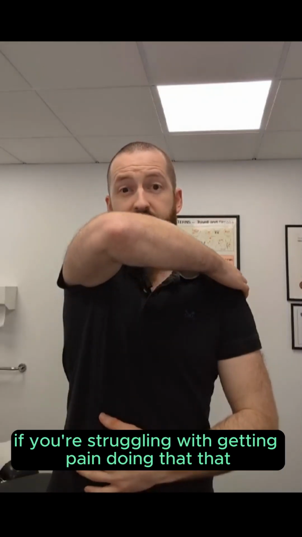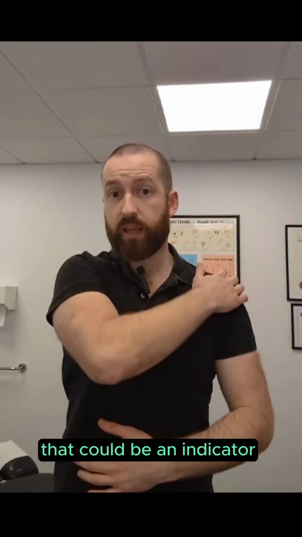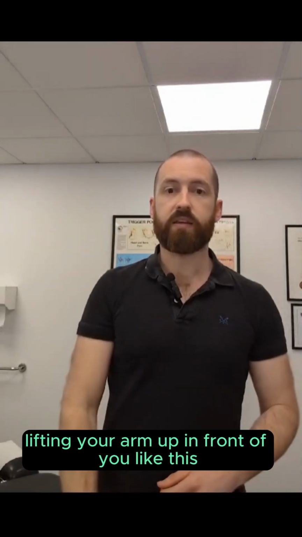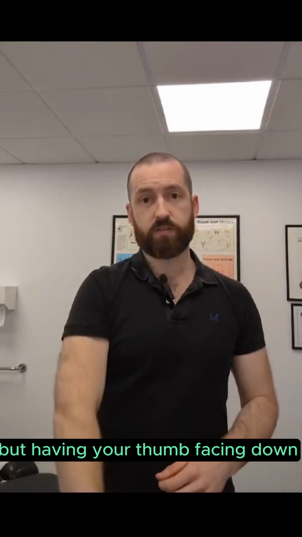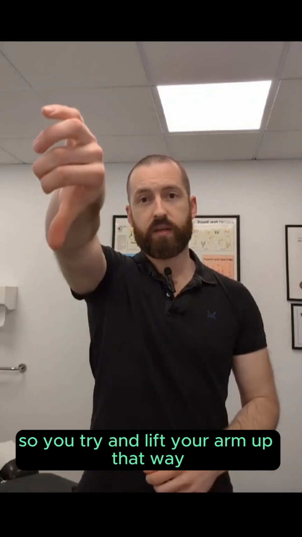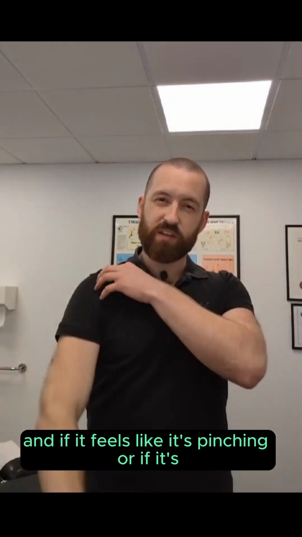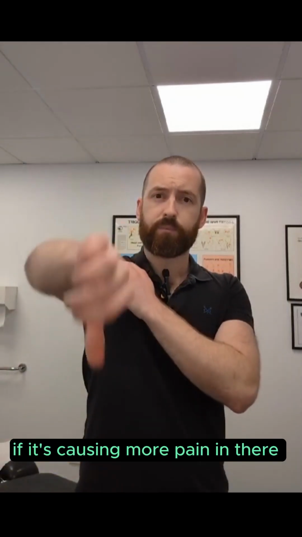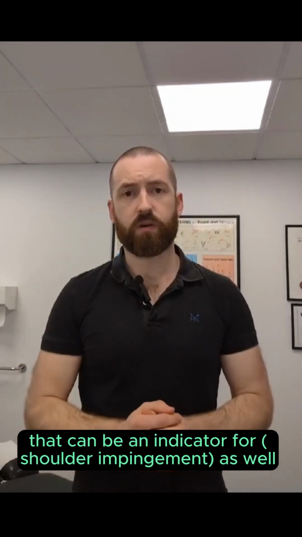If you're struggling or getting pain doing that, it could be an indicator. The other one is lifting the arm up in front of you like this, but with your thumb facing down. If it's catching, if it feels like it's pinching, or if it's causing more pain, that can be an indicator as well.